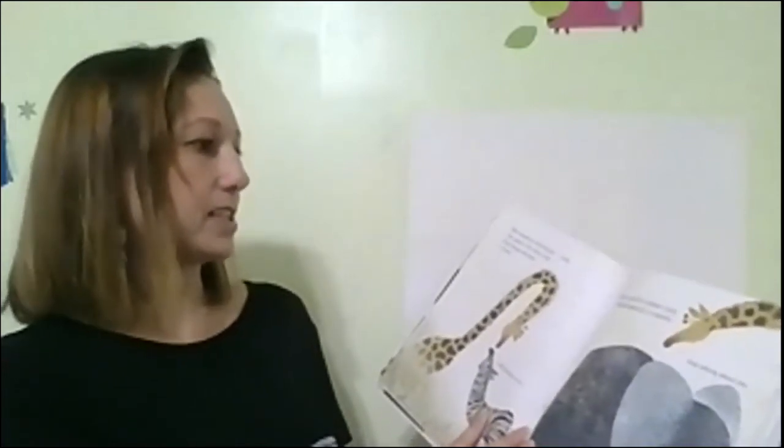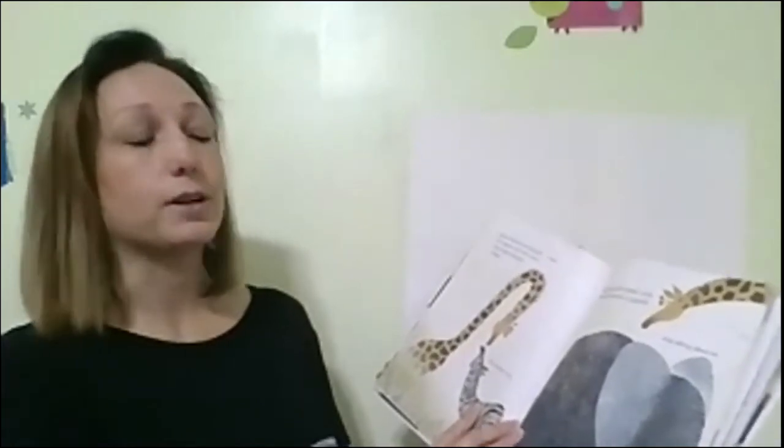Gaze upon this elephant's neck. Strong and powerful and graceful.